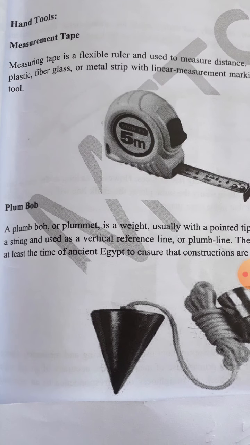And the plumb bob is used to make the level. Sometimes you work in slab work.